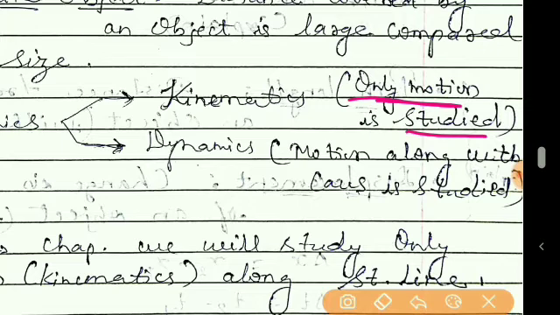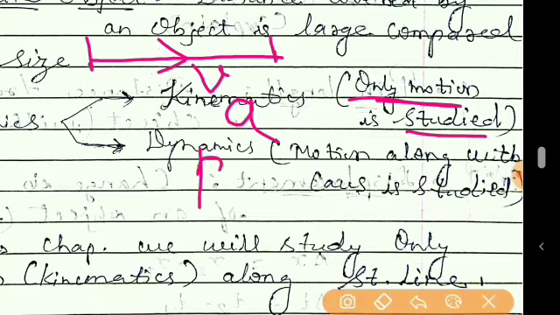But here we are not going to study the reason behind its motion. We are simply studying the motion and related things. Means when the object is in motion, it covers some distance. It has some velocity. It has acceleration. It has momentum p. So these are the things we are going to study, but not the cause of the motion.